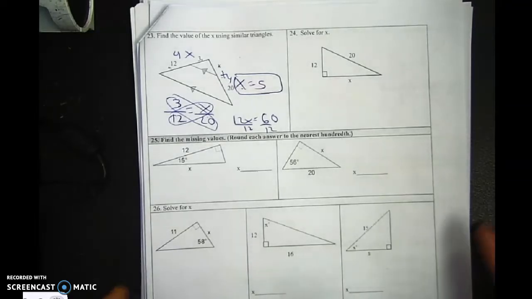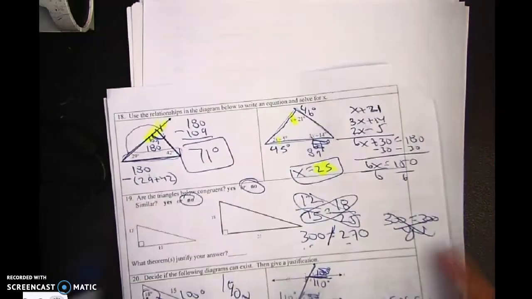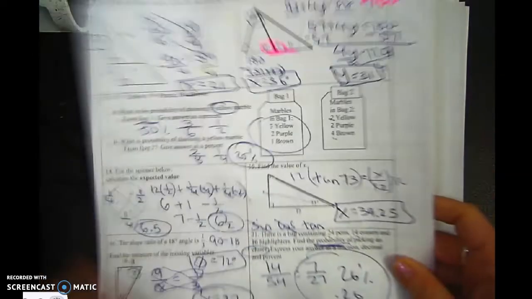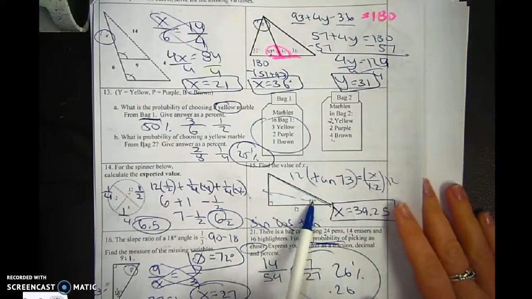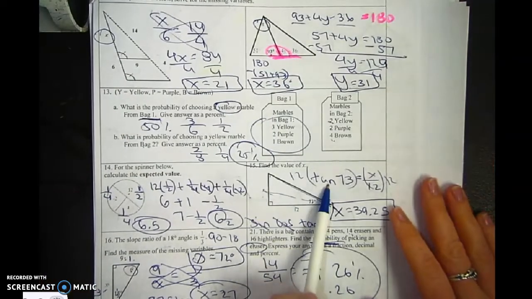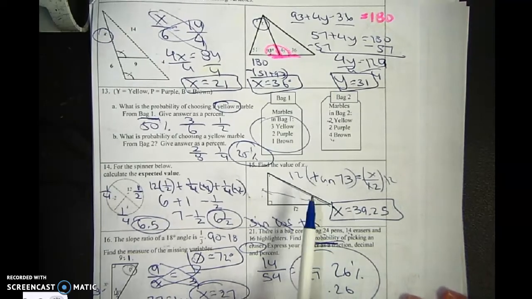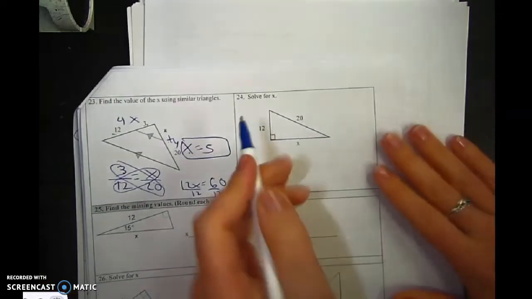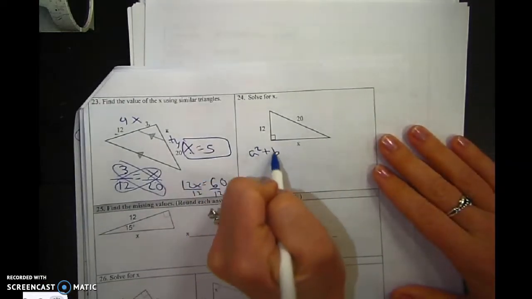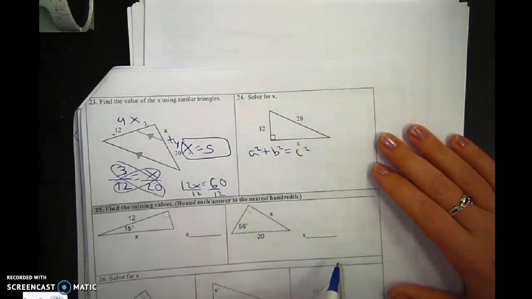Okay. Solve for x. So on the previous page, we use, let's see if I can find it. Nope, I think it's the page before. Remember when we had the angle and we had to find the missing side, we used tan? So if we have an angle, we're going to use sine, cosine, tan. But I don't even have an angle. So I'm going to use the formula a squared plus b squared equals c squared. Let me say it again.